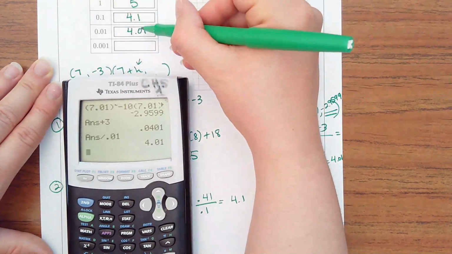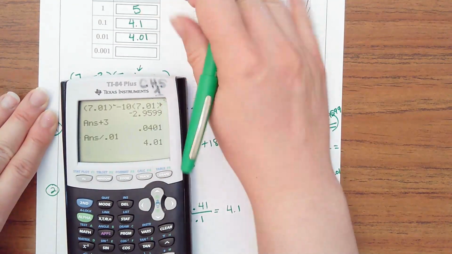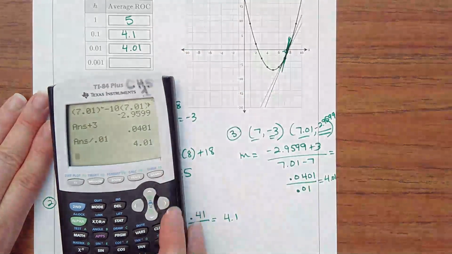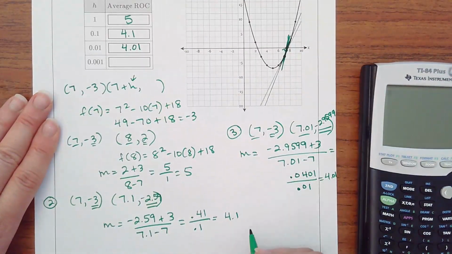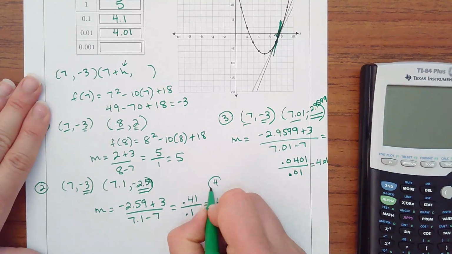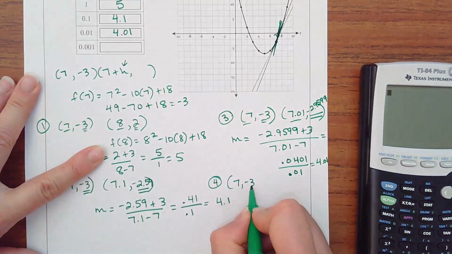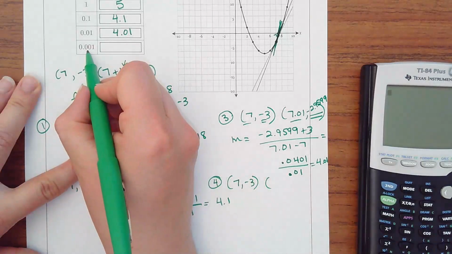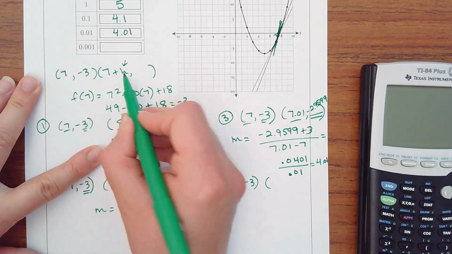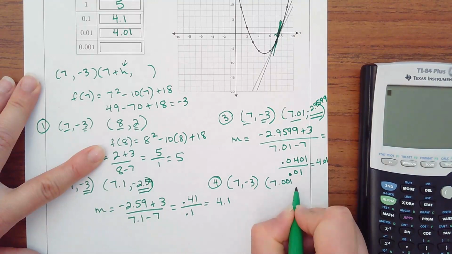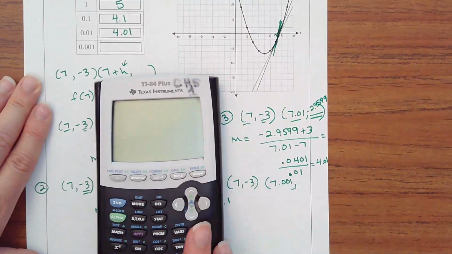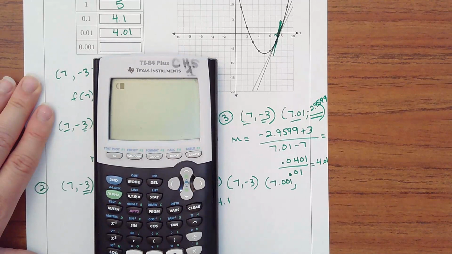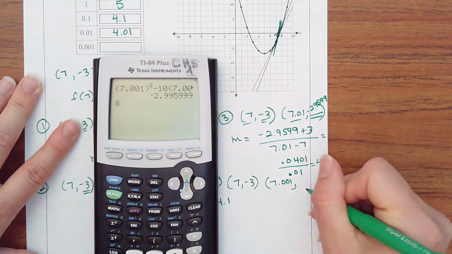See how it's getting closer. First it was a slope of 5. Now we're getting 4.1. Now we're getting 4.01. And then the last interval, I'm going to go from my point 7, -3 to the new point, which is 7 plus that h value. So it's 7.001, comma something. Oh, I cleared out my formula. So I'm going to do 7.001 squared minus 10 times 7.001 plus 18. And again, do not round.